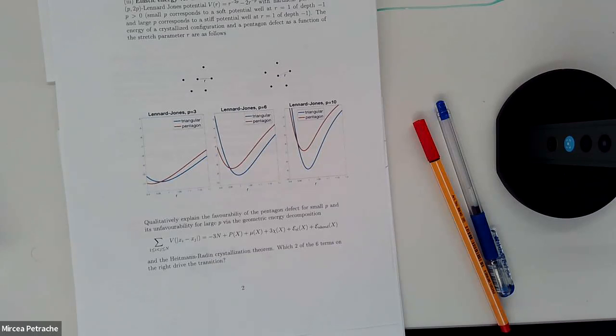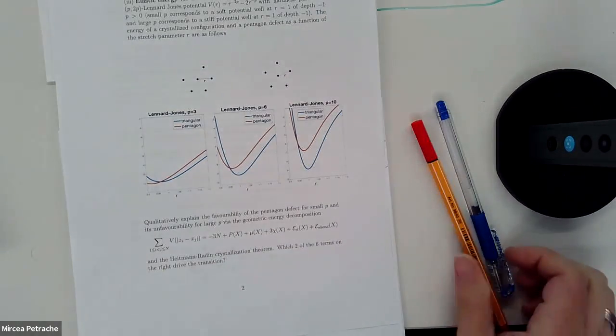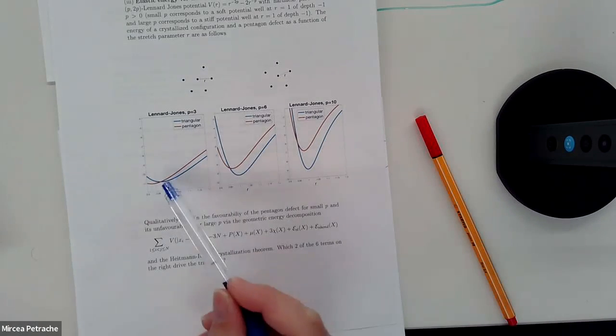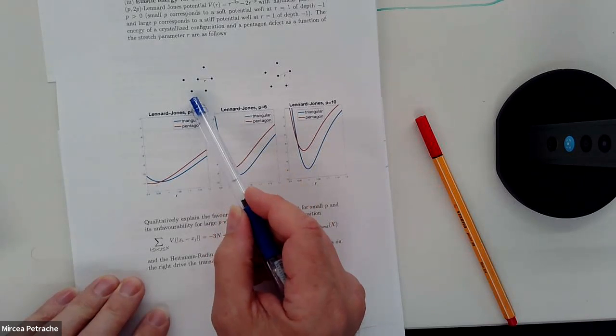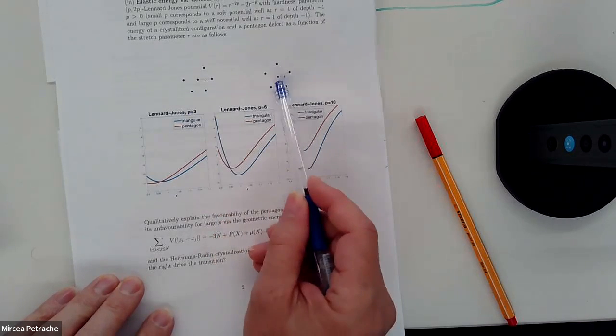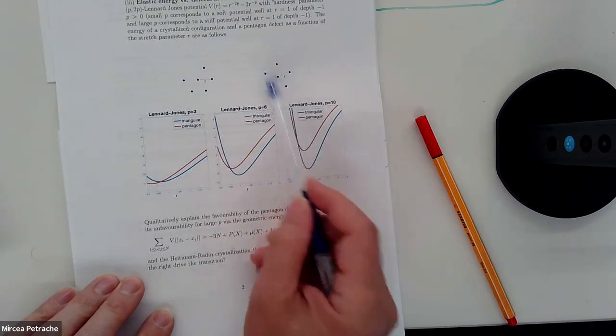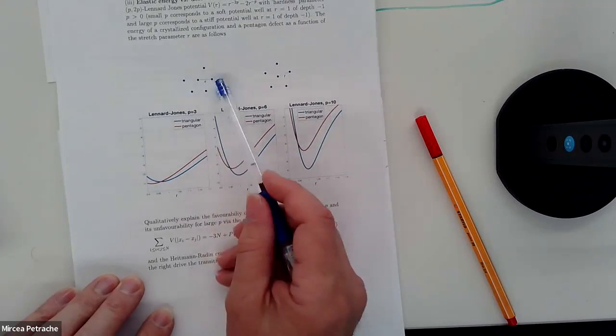So here in the Lennard-Jones there is a softness parameter, and that's the P in the Lennard-Jones, and here I'm comparing things. So here I put a sort of defect. That's this configuration, and this is a crystalline one.